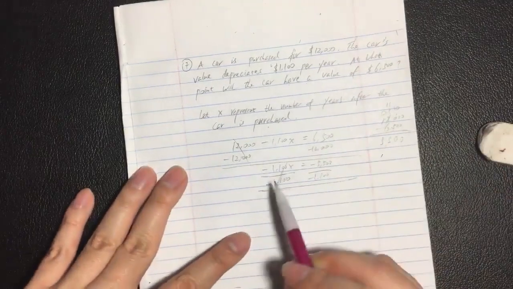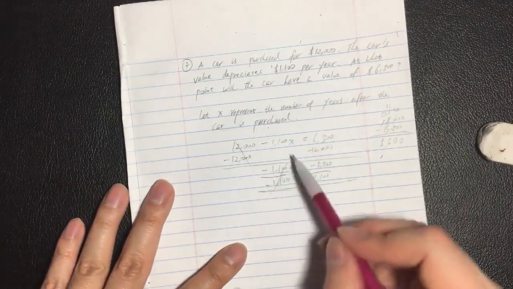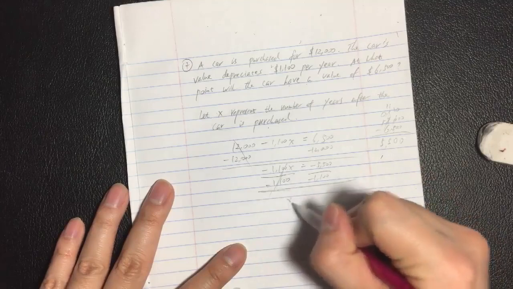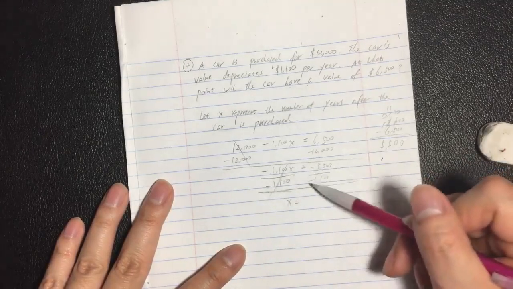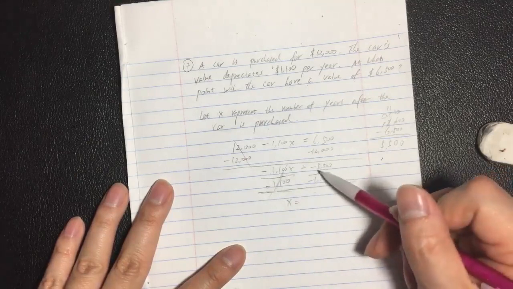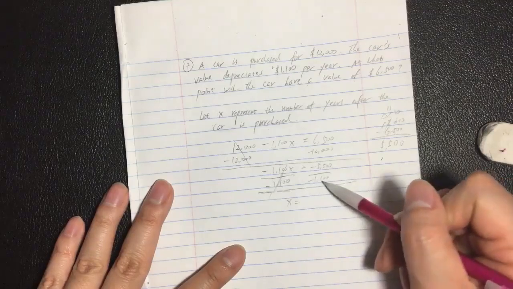On the left side, negative 1,100 divided by negative 1,100, they get cancelled. We get x by itself. On the right side, when you divide the numbers, double negative is positive. 5,500 divided by 1,100.